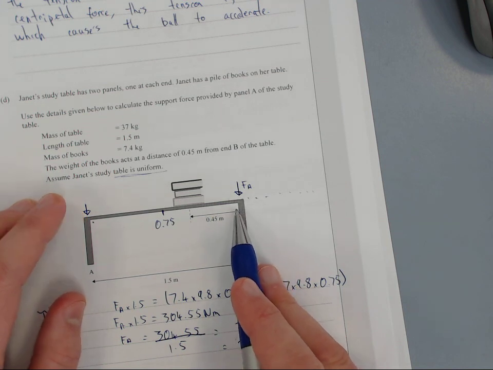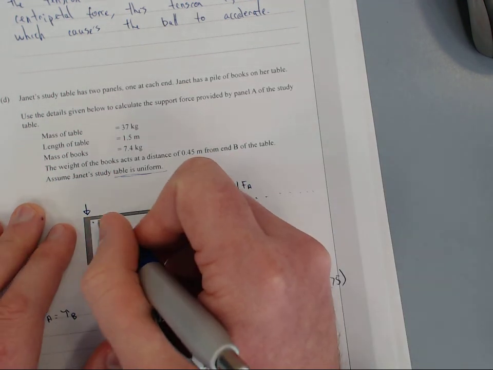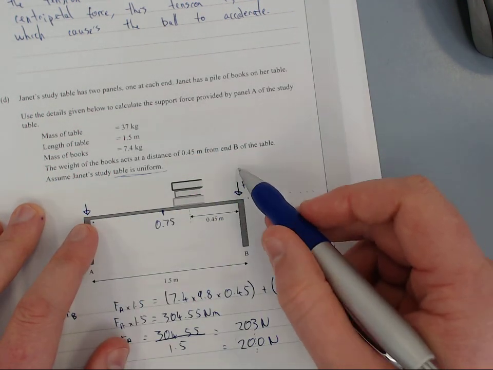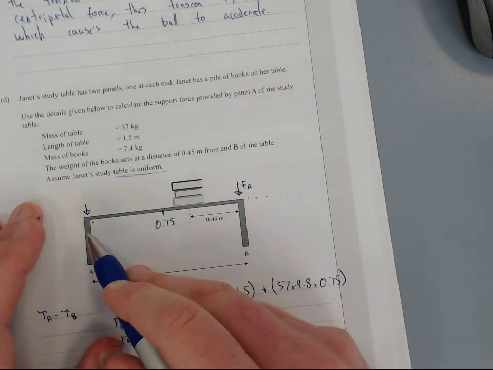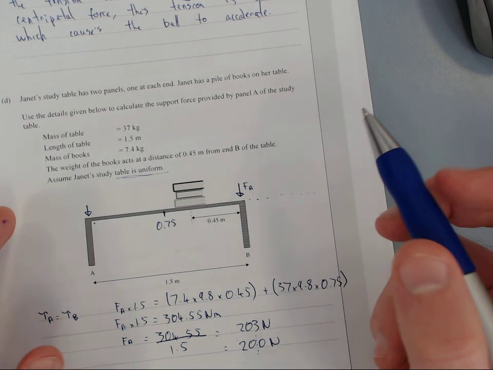And then if you flip the argument backwards, if I want to generate torque around here, how much force do I need to push over here? And that happens to be the force of A. Yeah, I think I've done this a bit wrong, but that's alright.